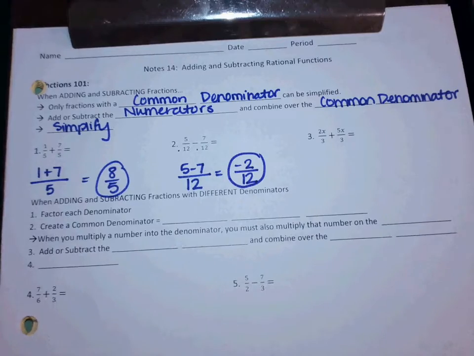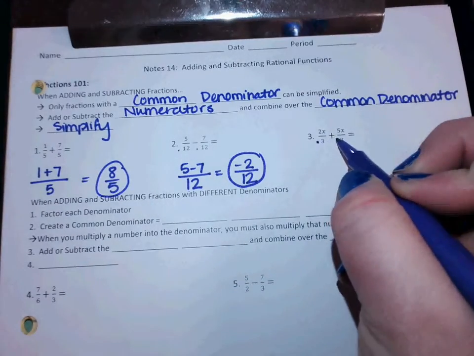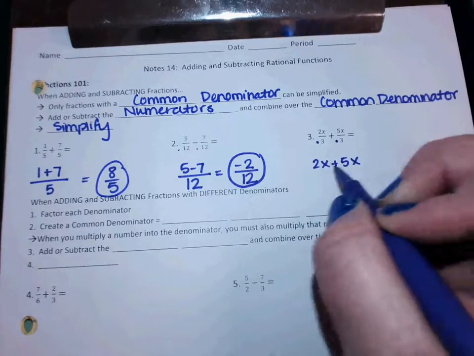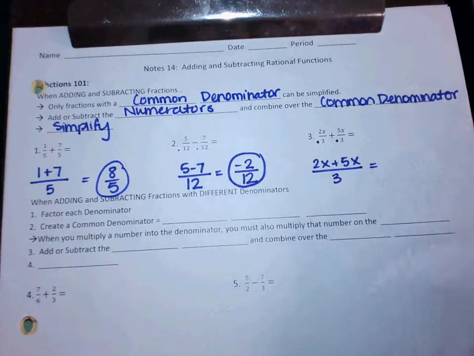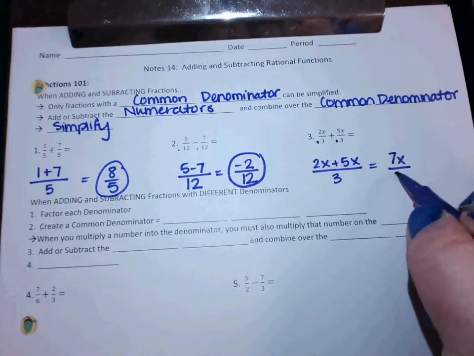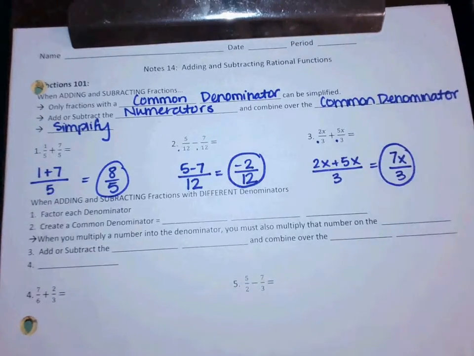You just have to be able to put them together. Then look at the last one. They're both over 3. I have a common denominator, so I can make it 2x plus 5x over 3. And then 2x plus 5x on the top gives me 7x over 3.